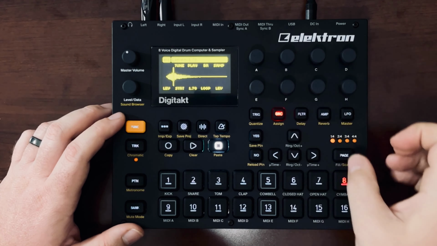And if we go to the LFO and set the destination to sample start, and now we can get some movement in the sounds.